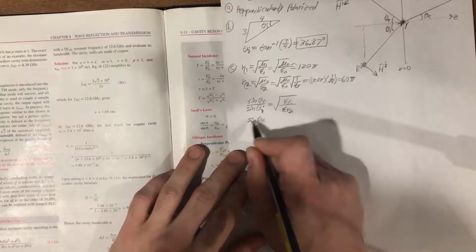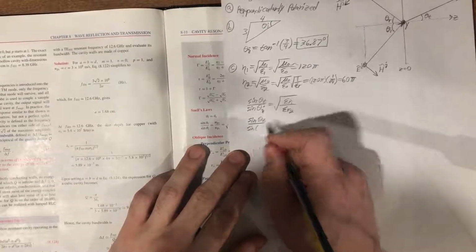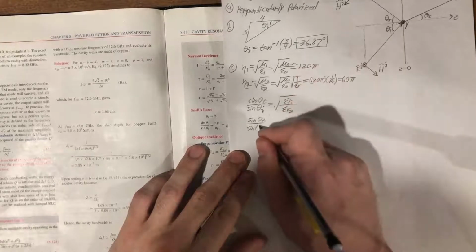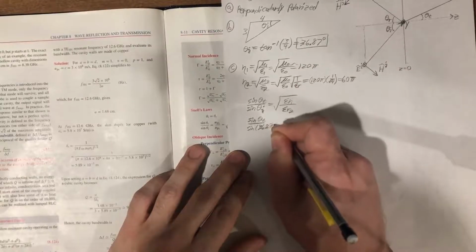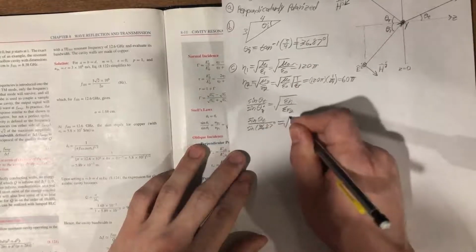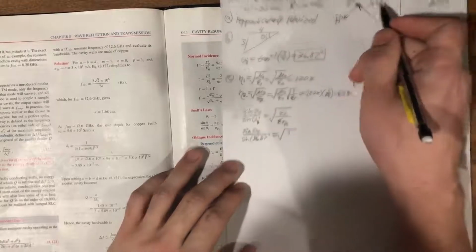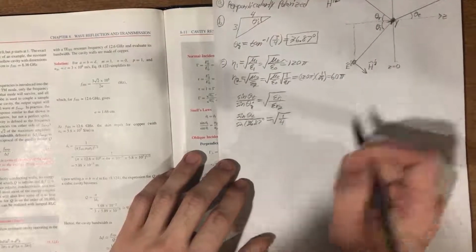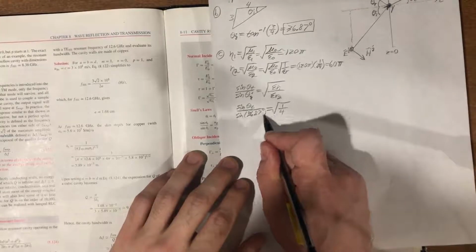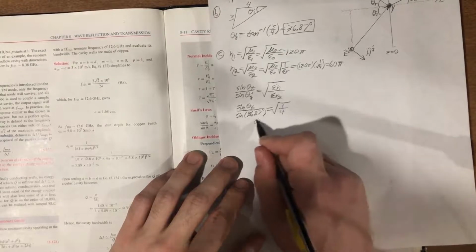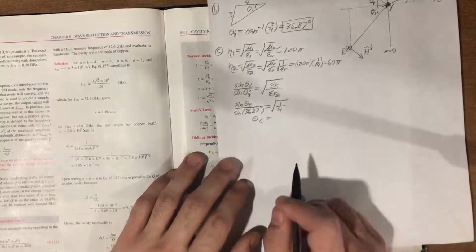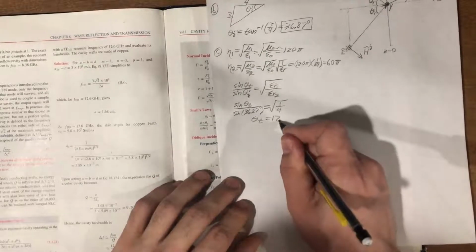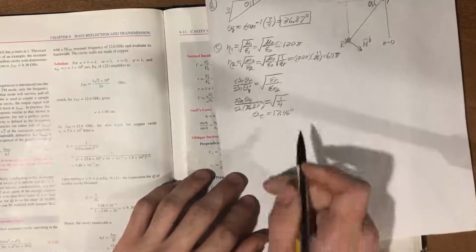We know that the incident angle is from up here 36.87 degrees, and that's the square root of relative permittivity is just 1 for the first material, and then the other material is going to be 4, and then that's going to give a value for theta t of 17.46 degrees.